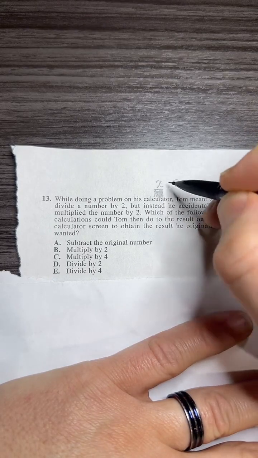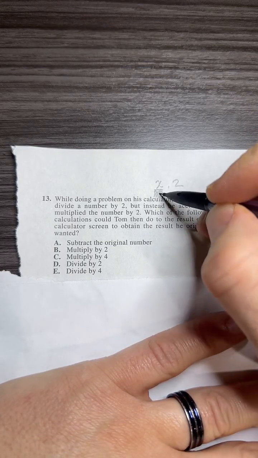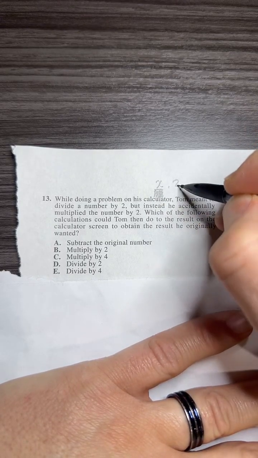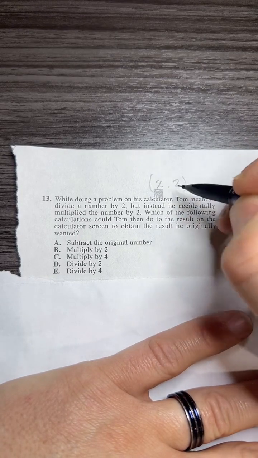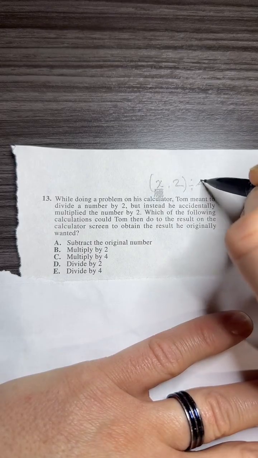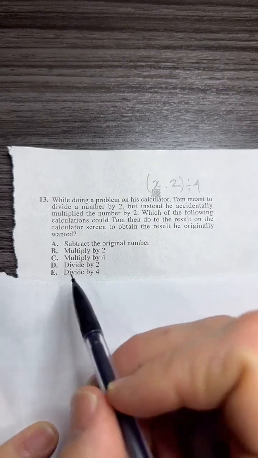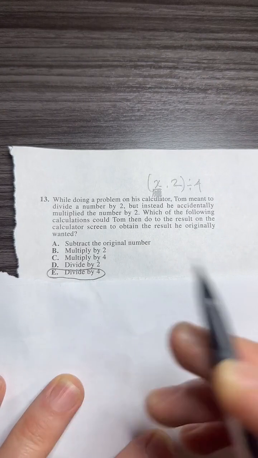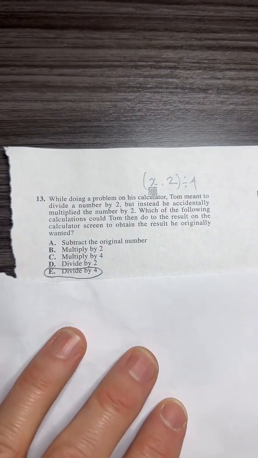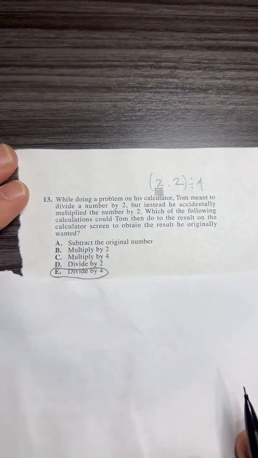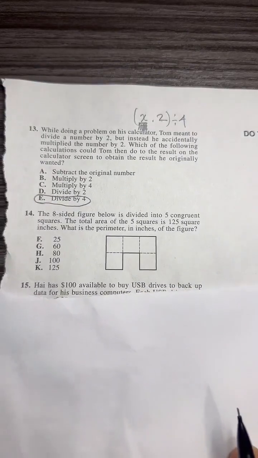So we have this. So if we want divide by 2 and to get rid of this times 2, we're ultimately going to have to take this thing and we're going to have to divide by 4, all right? So that's letter E. Kind of a weird problem, okay? Nothing you can't handle. Let's take a look at number 14.